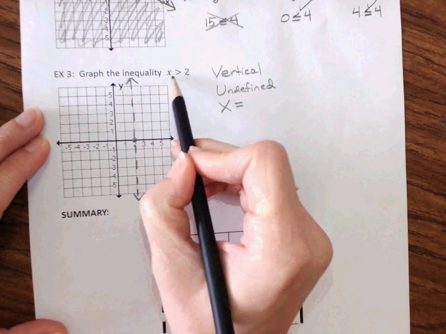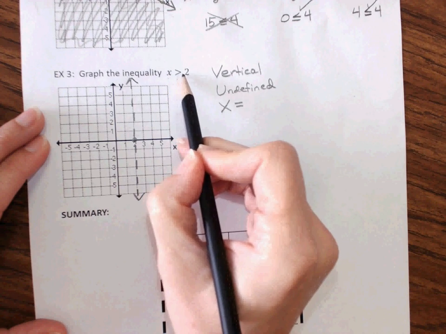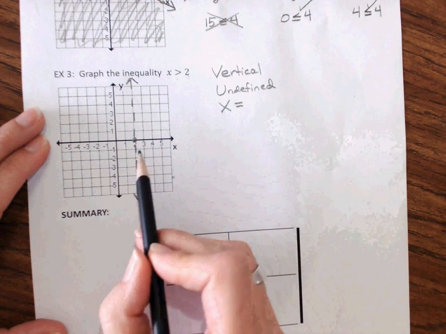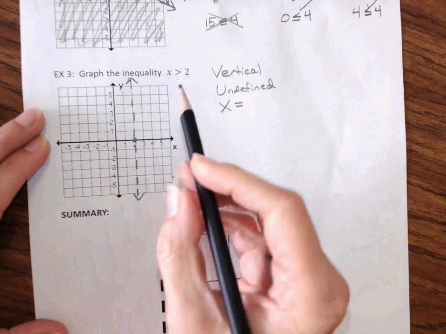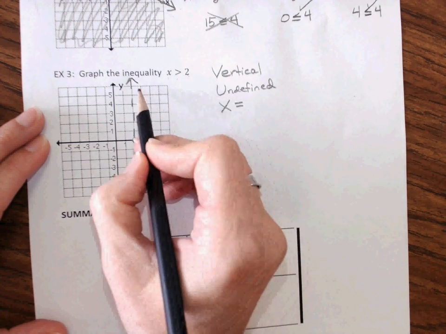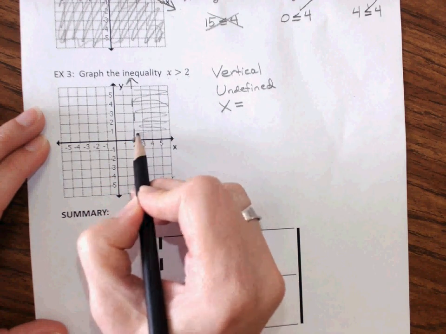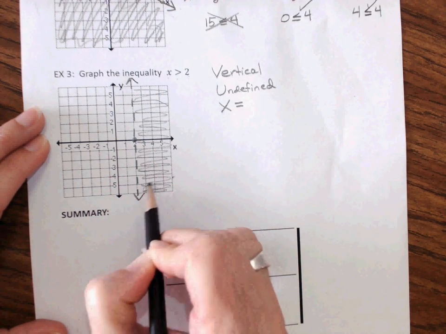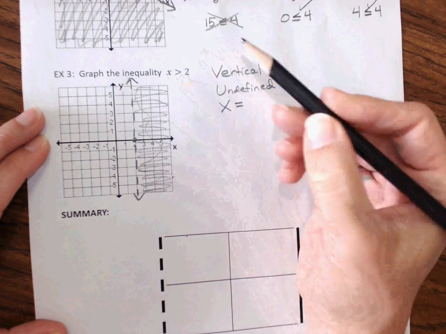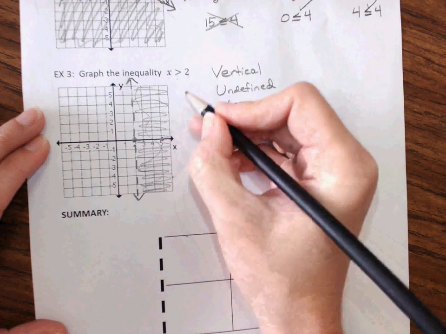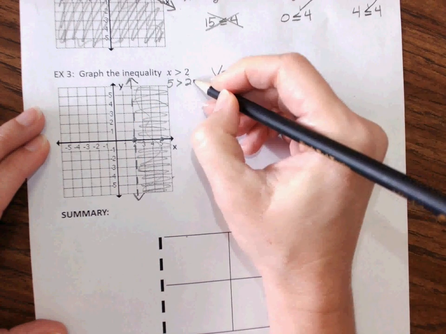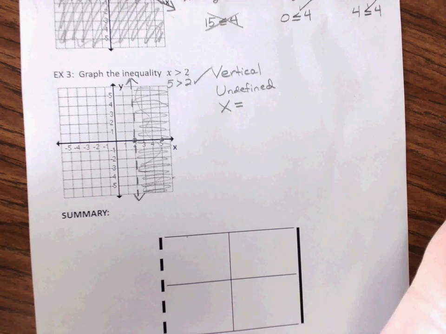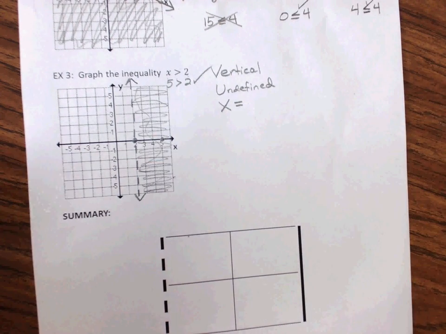Now my solution here is x's that are greater than 2. Are those solutions going to be to the right of this line or to the left? Correct, they're to the right of this line. All the x's that are greater than 2 are over here to the right of this line. Okay? And if I pick any of these x's, let's just pick 5 for example. If I pick 5 and I say 5 is greater than 2, is that true? Yes, it is. So we did in fact shade the correct side. Okay? So that is basically what you're going to be doing today.